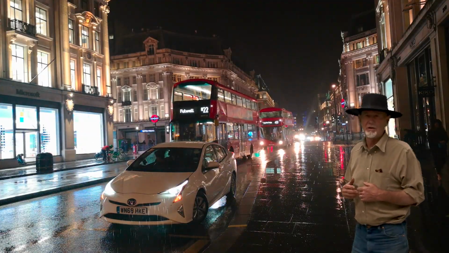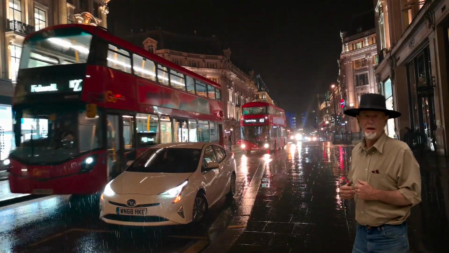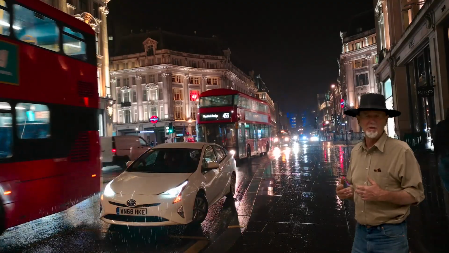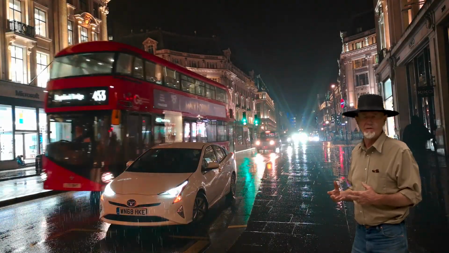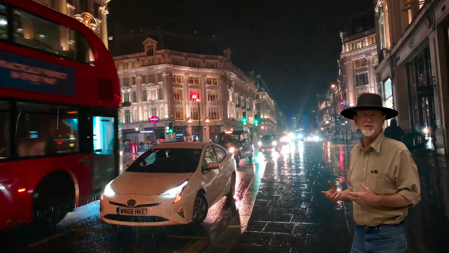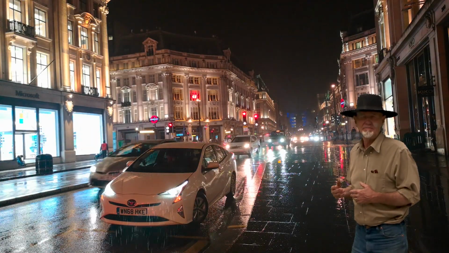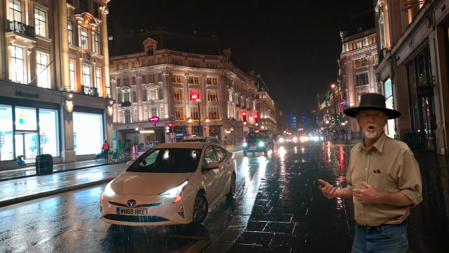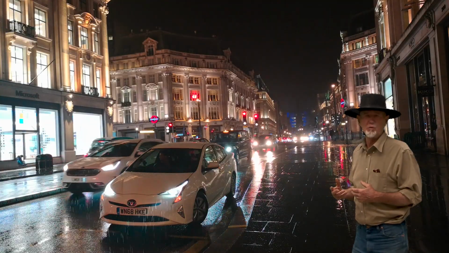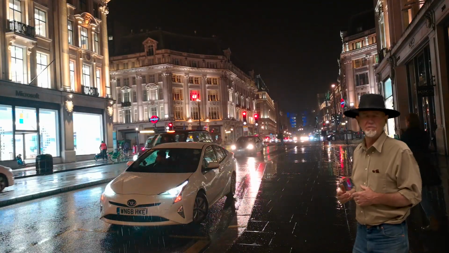Well, you know you're in London when you see this. The bright red double-decker buses. This city is awesome, and it's a perfect place to do a street scene. This will have to be a studio painting because it's raining out here. It's dark, cars are going by. So join me as we paint streets of London.